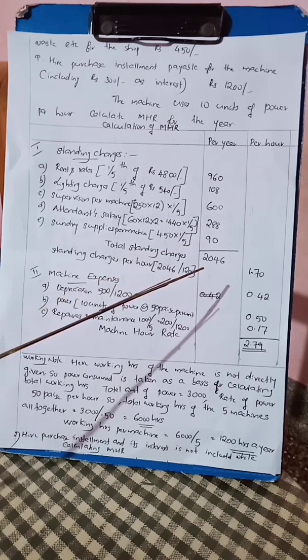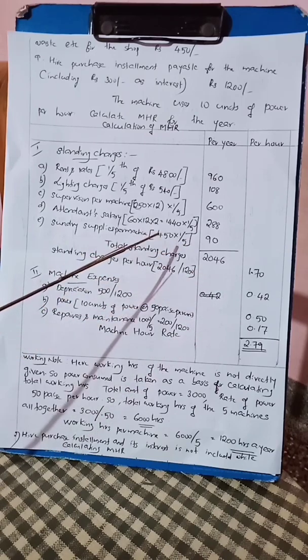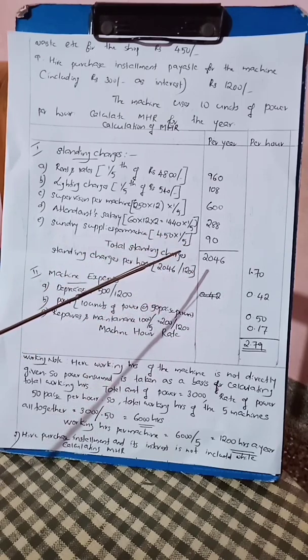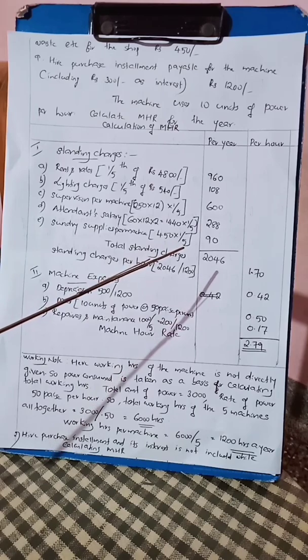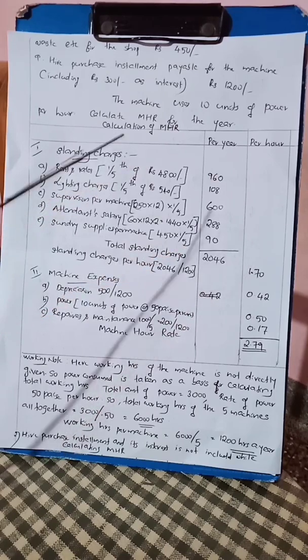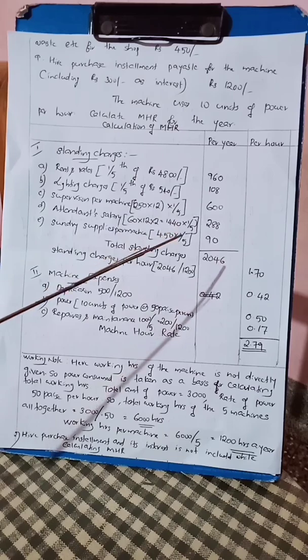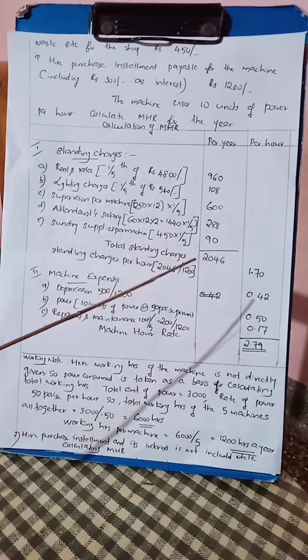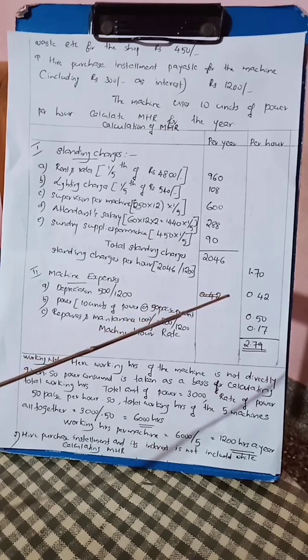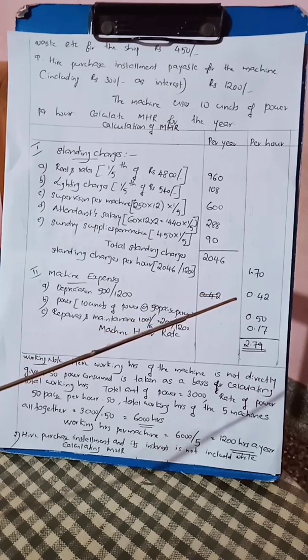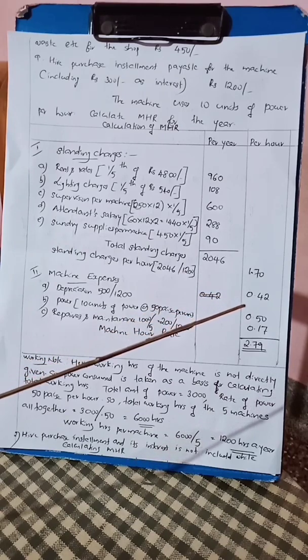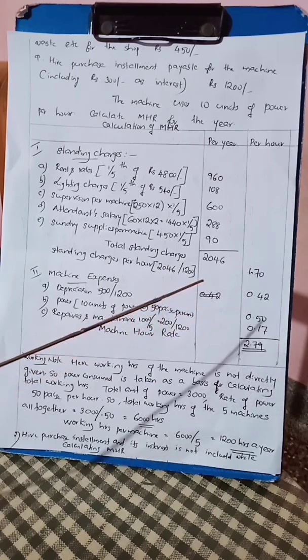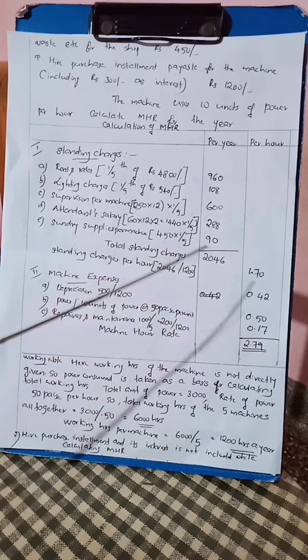It is 288. Then next is sundry supplies, which are used for proper running of the machine, such as cost of oil, lubricants, etc. And it is given as 450 for the shop. 450 is incurred for the entire shop, and this figure is again converted into 5 machines only. So 450 into 1/5, that is rupees 90.